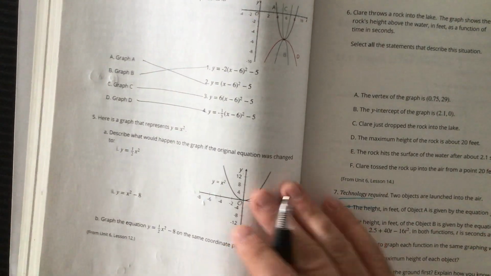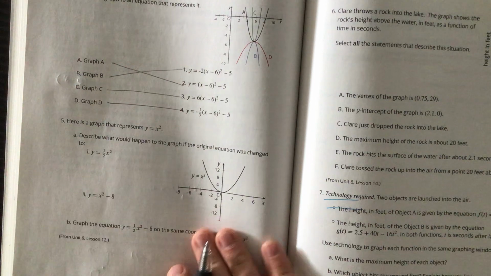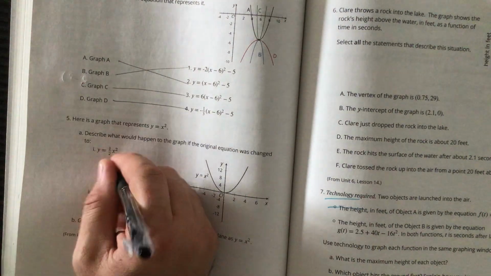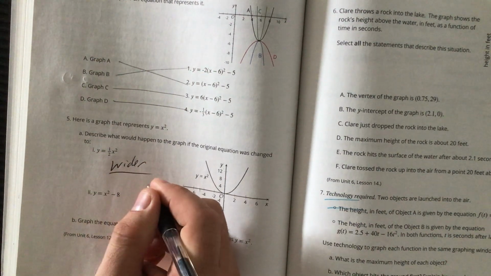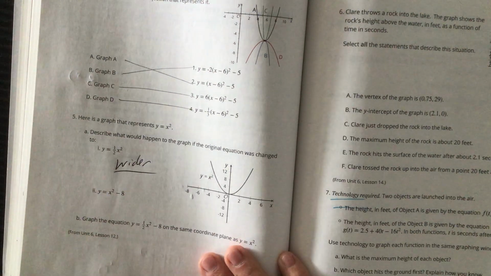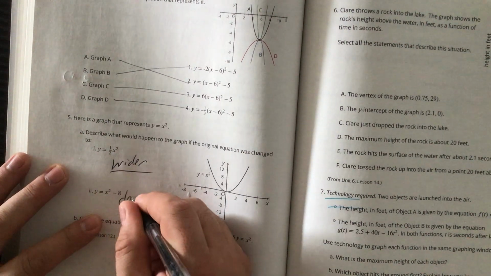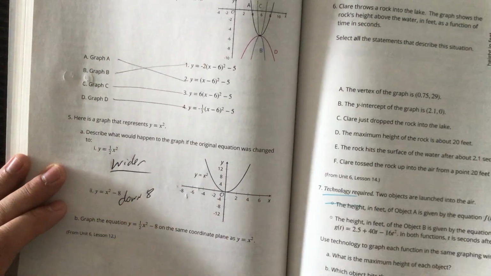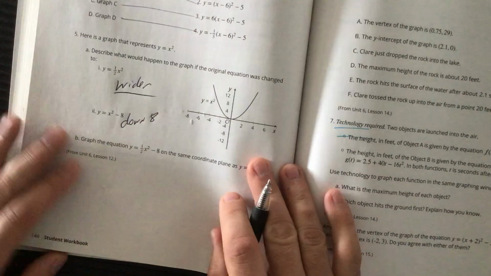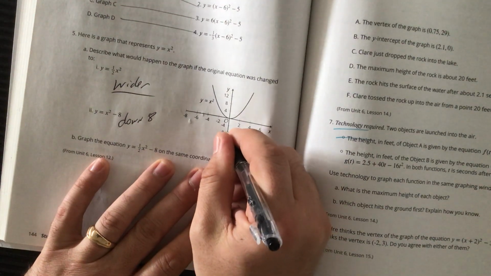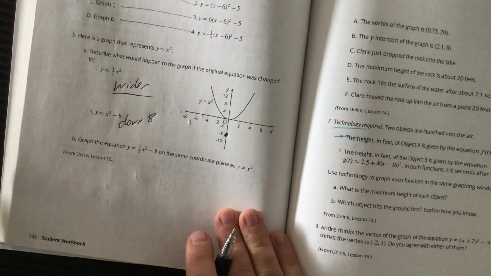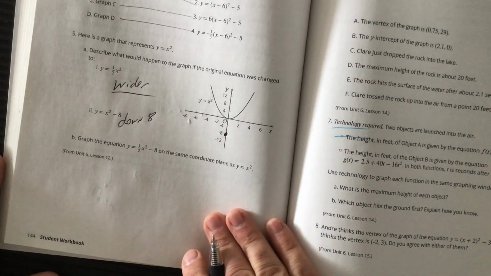Question 5. What happens if I put a half in front? It's wider. Graph gets wider. How about if I have a -8? It moves down 8. So let's graph it. I know it's going to be down 8. And wider, again, you can just pick some points and try.